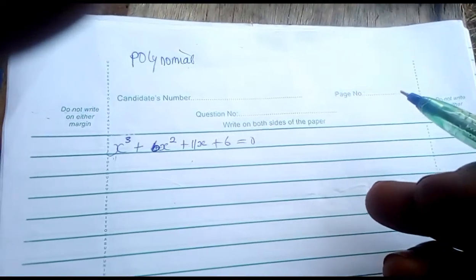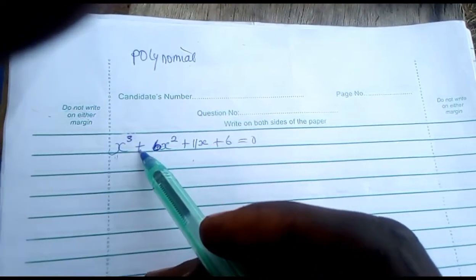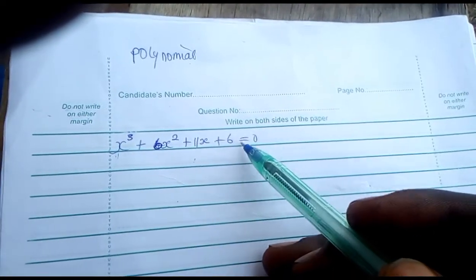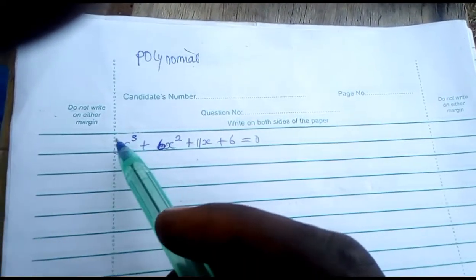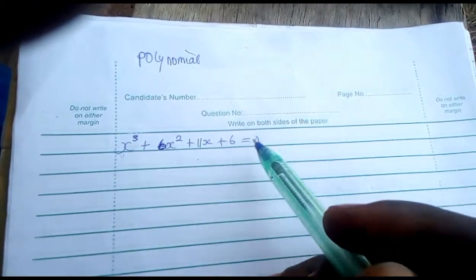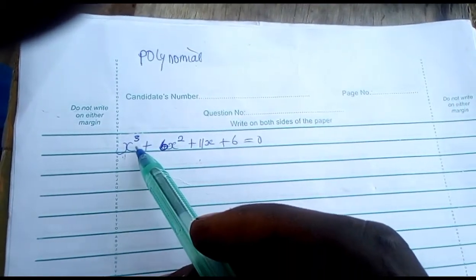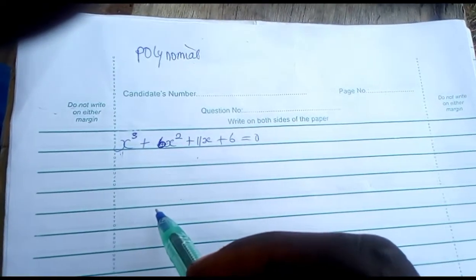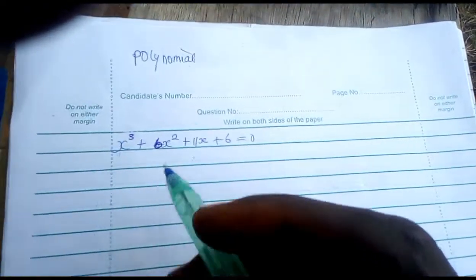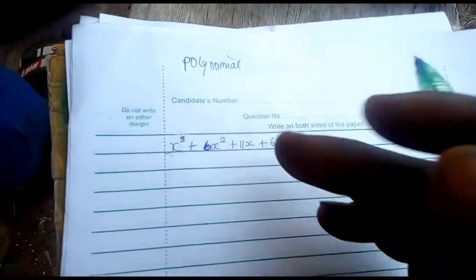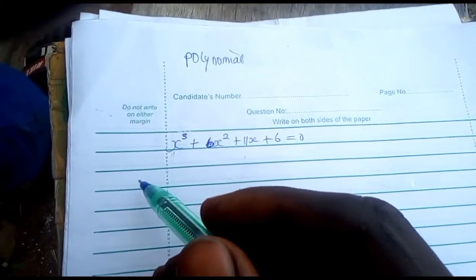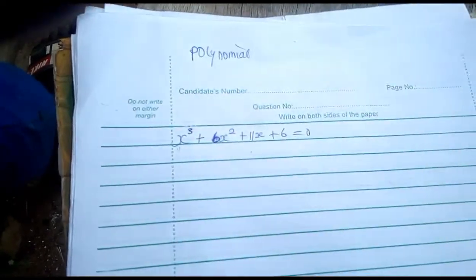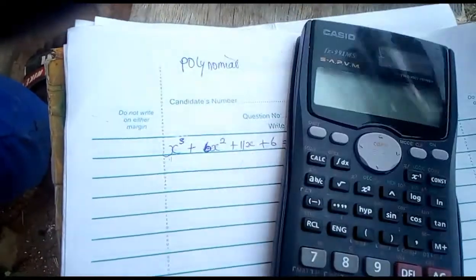Yes, in this video we have x raised to the power 3 plus 6x squared plus 11x plus 6. Normally this is a polynomial format. Anywhere we see x raised to the power 3, 2, 1, and an ordinary number, it is a polynomial format. Now, to solve this as simply as possible and find the roots of this equation without wasting much of your time, we use a CASIO calculator.